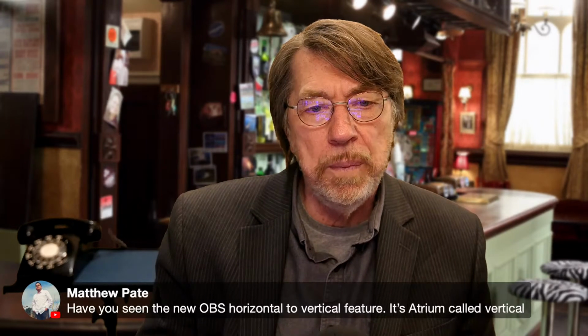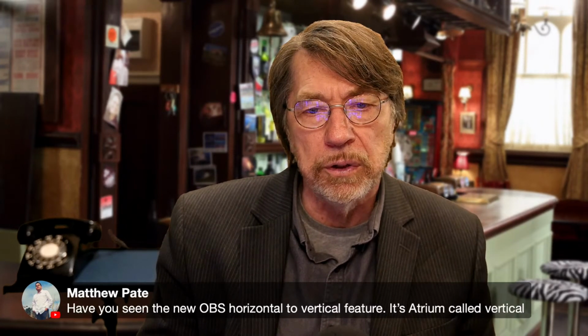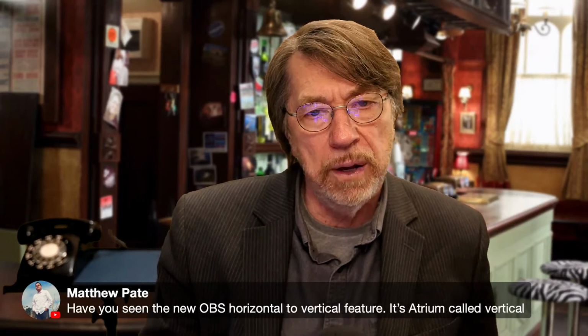Got another comment here. Have you seen the new OBS horizontal to vertical feature? It's a plugin called Vertical. I've seen something about that. Final Cut Pro, I mean, if I wanted to edit vertical, I would do it in Final Cut Pro.